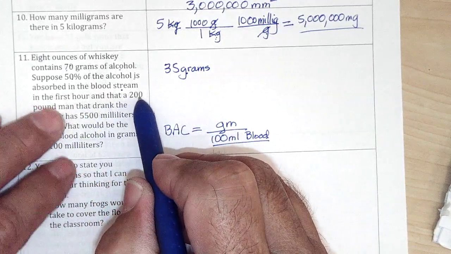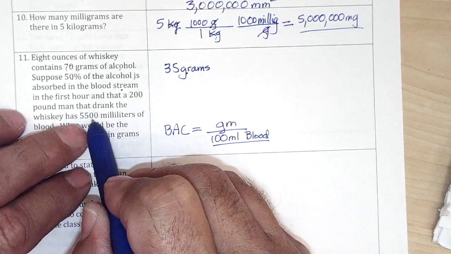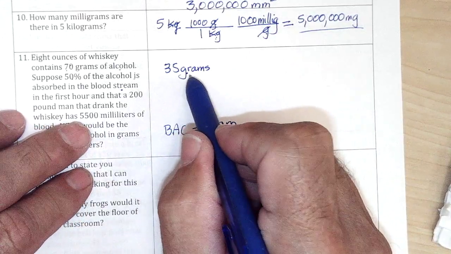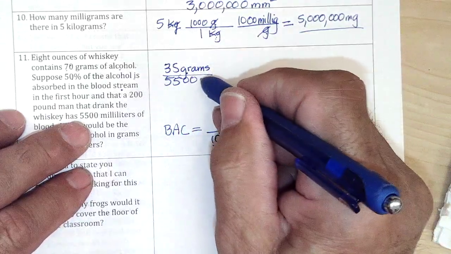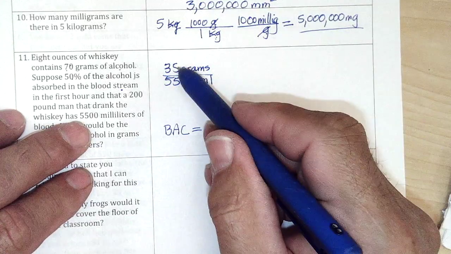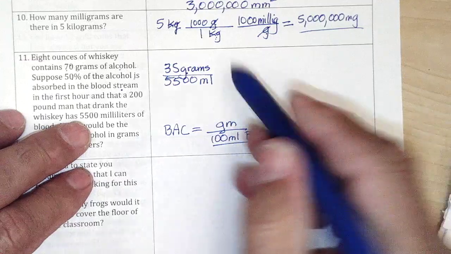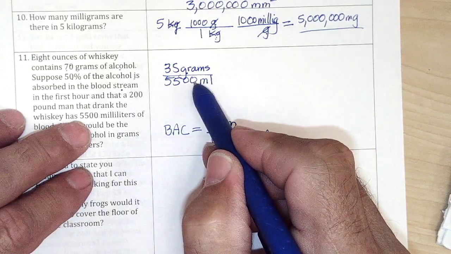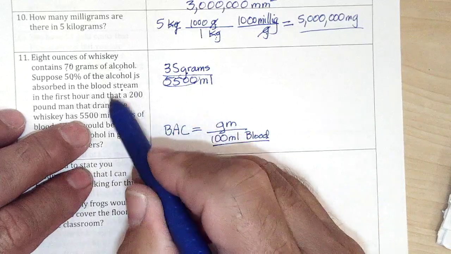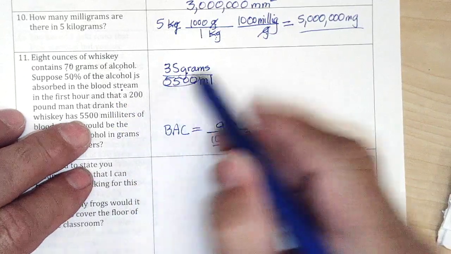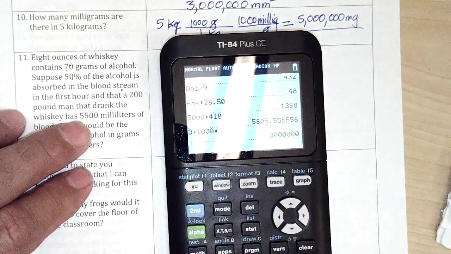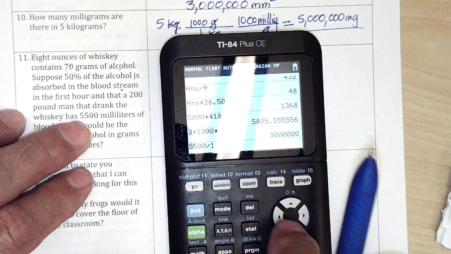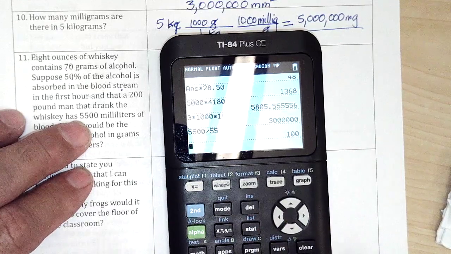in the first hour, and a 200-pound man has 5,500 milliliters. How much does he have in 100 milliliters? So we've got to get this to be 100 down here. To make this be 100, we'd have to divide by 55, because 5,500 divided by 55 is 100.